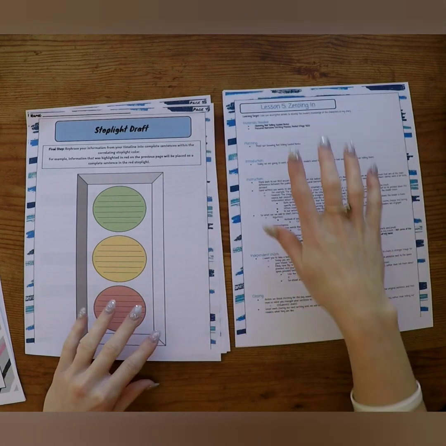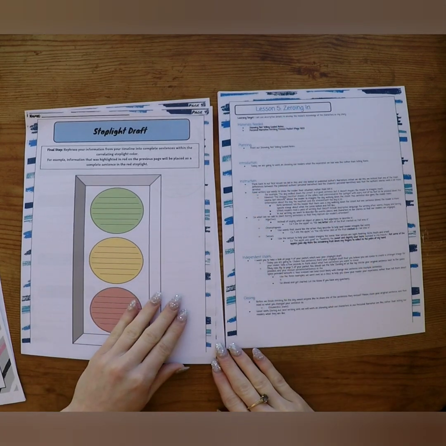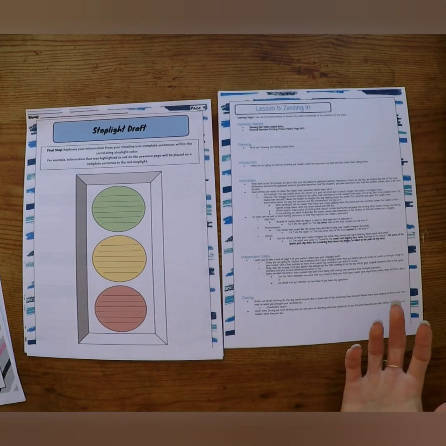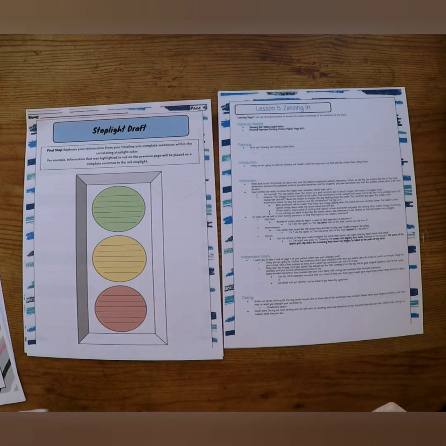Then lesson 5 is called zeroing in. And so we are going to talk about how do you show your reader what happened rather than just telling them. So they have another set of guided notes, and it's the showing, not telling guided notes.